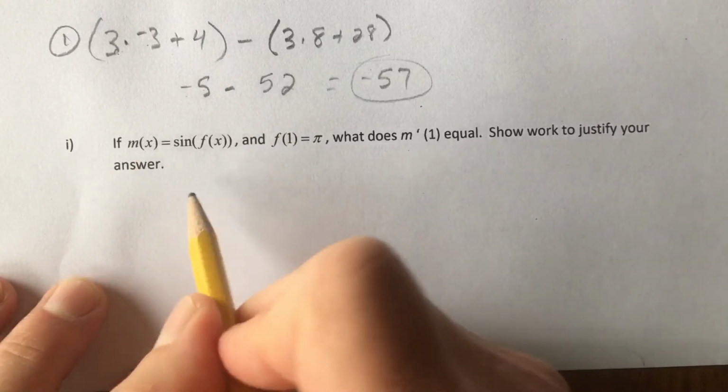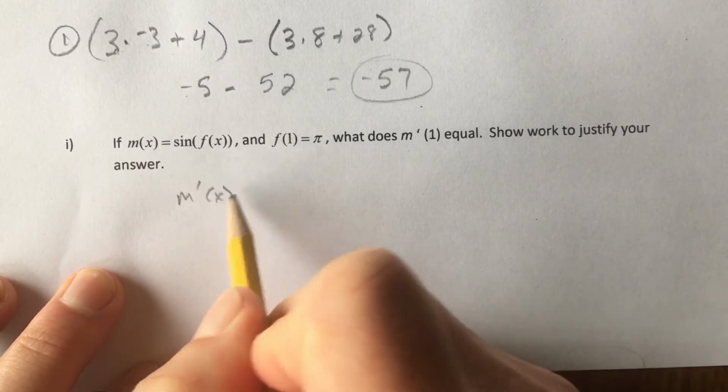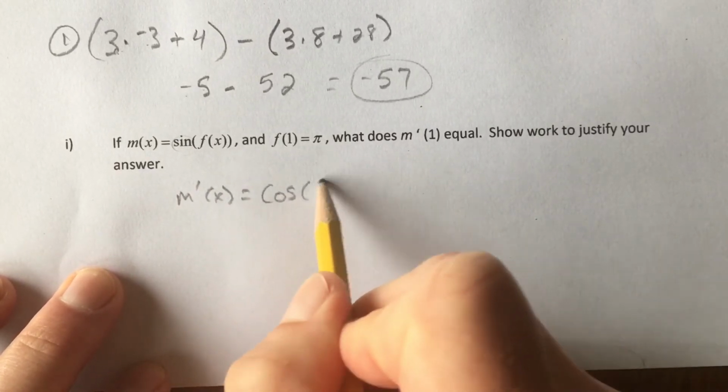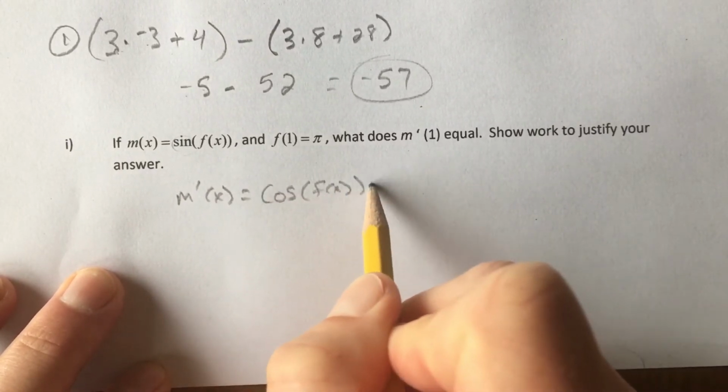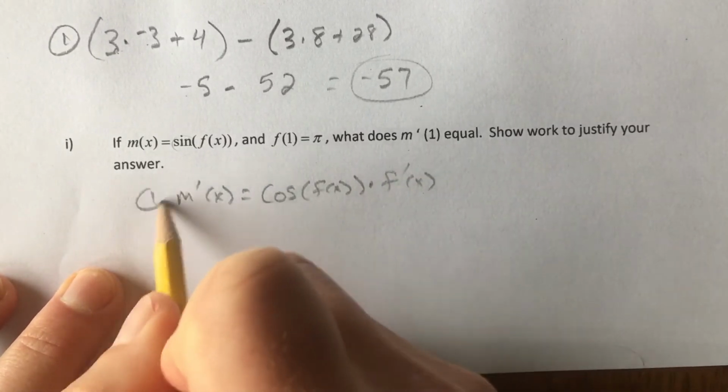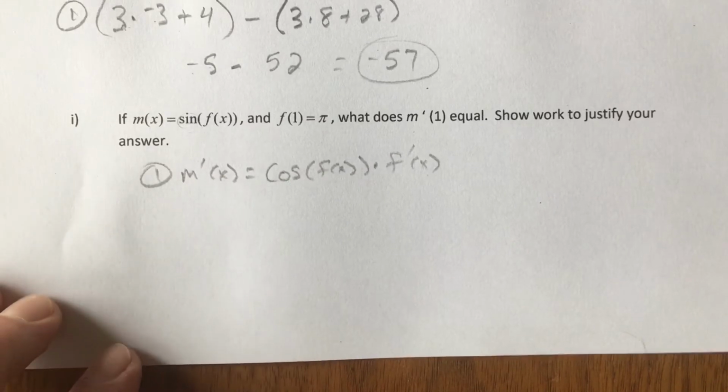So we want to find the derivative of m. So the derivative is going to be the derivative of the outer. Derivative of sine is cosine. Leave the inside alone. Times the derivative of the inside, which is f prime of x. So that would give you a point for showing that derivative.